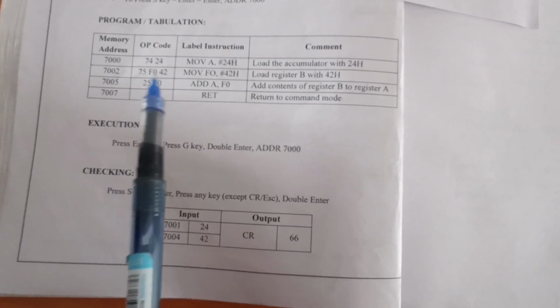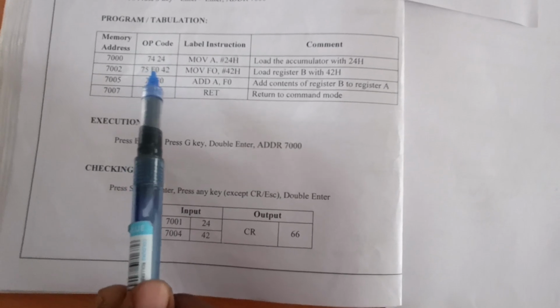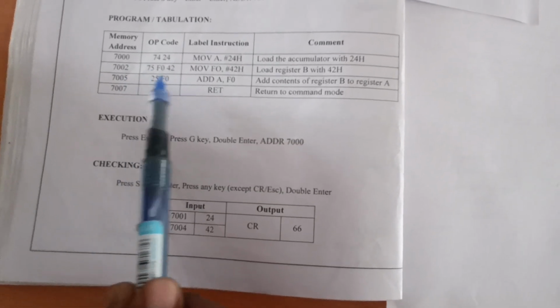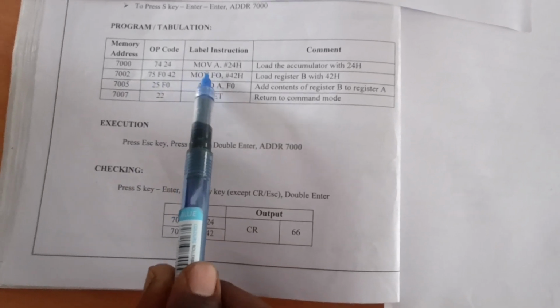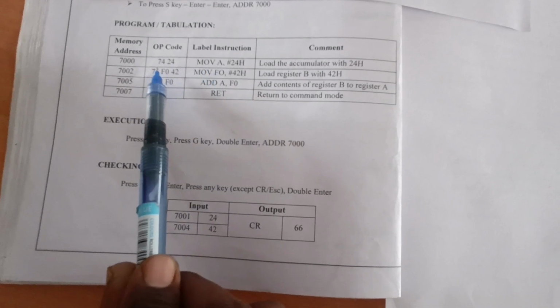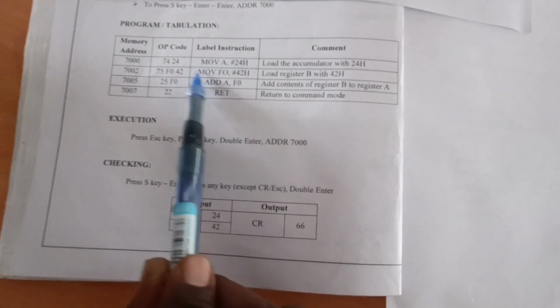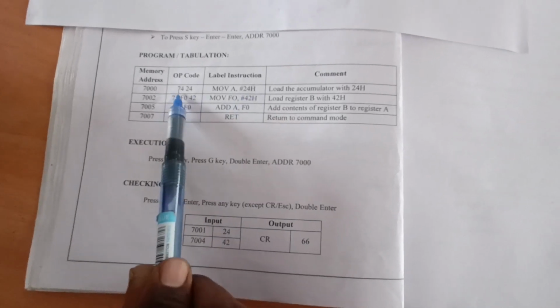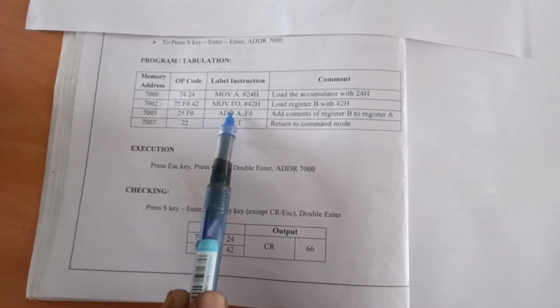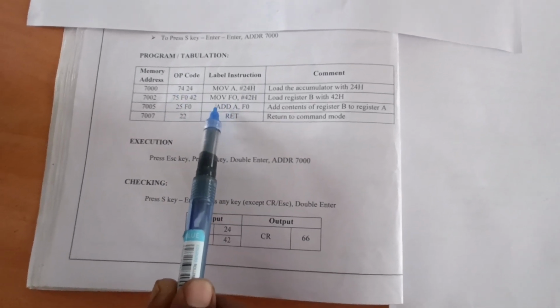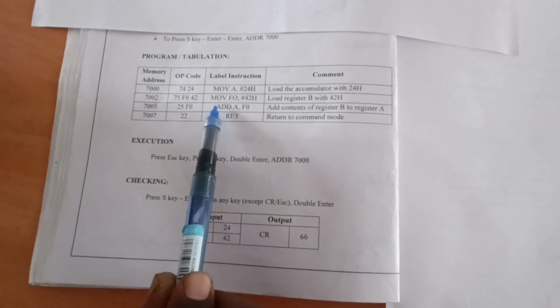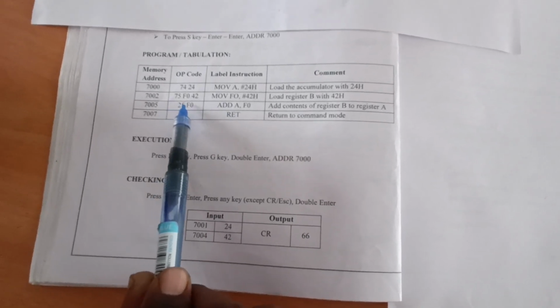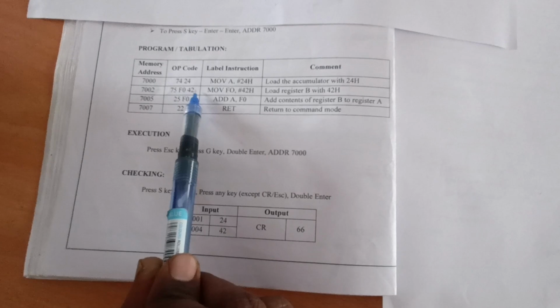So this is a sample program for addition. Before you enter the opcode, you have to know something about opcodes. Normally we give the command MOV A, whose opcode is 74, and the value is stored into the 24H address location. So we give opcode 74 and 24, and then MOV F0 means you load the register B. That opcode is 75 and F0.